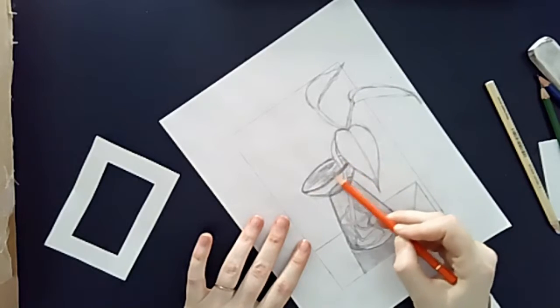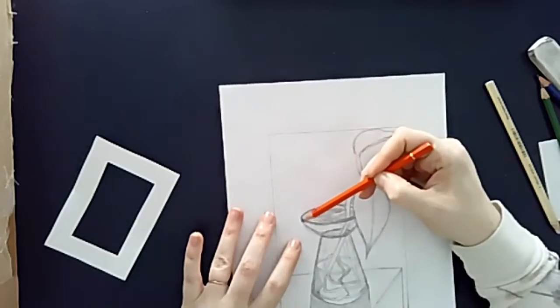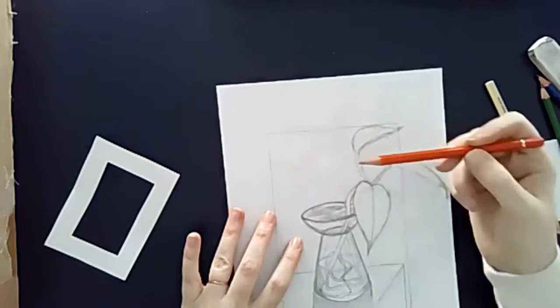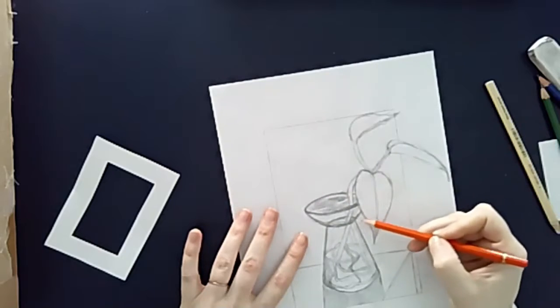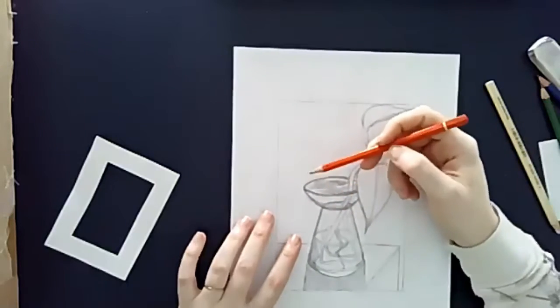Well, it's all about just keeping up the drawing. And I think I say this every week, it's all about trying new things and not always going back to what you're familiar with. Trying your hand at something new.